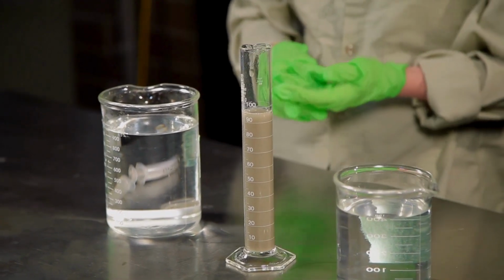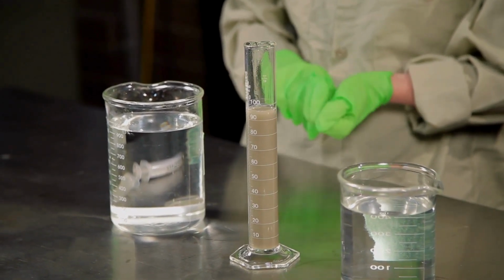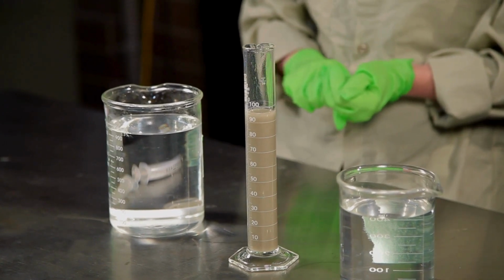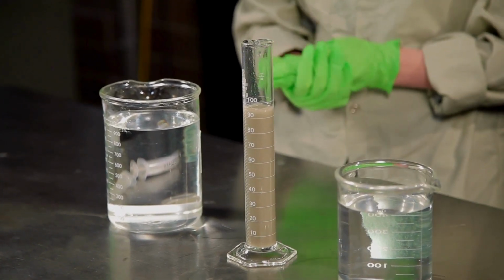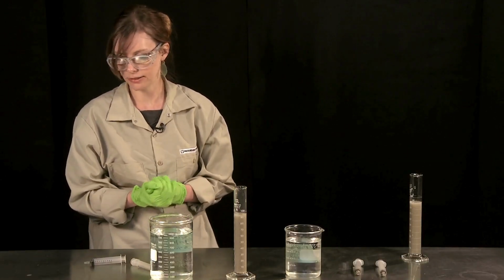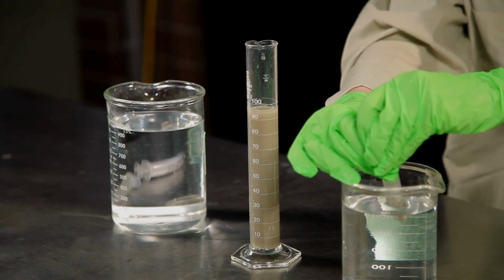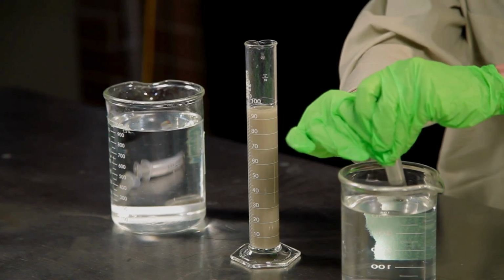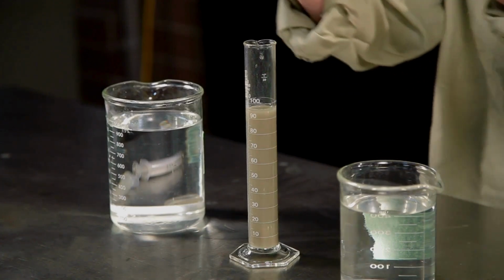Now we see that the fine particles are forming small agglomerates and are no longer dispersed. The slurry is now coagulating, or coagulated. So this material is now ready for flocculation. Once again, I'll be adding 1 ml of flocculant, so the same dose as we had before.